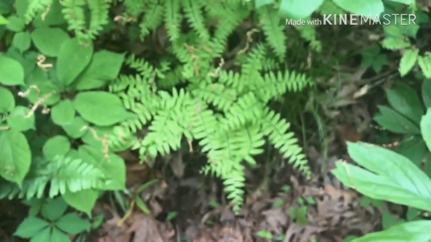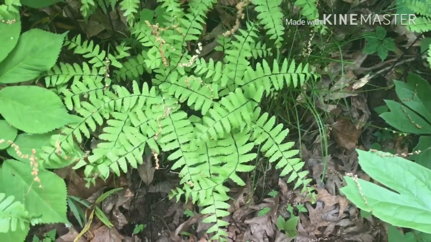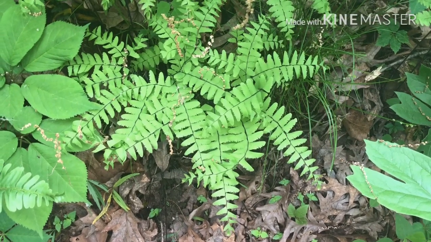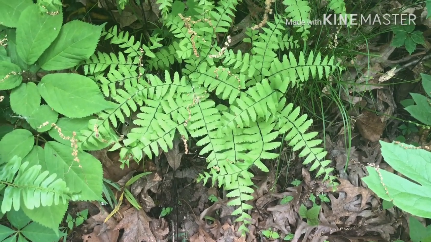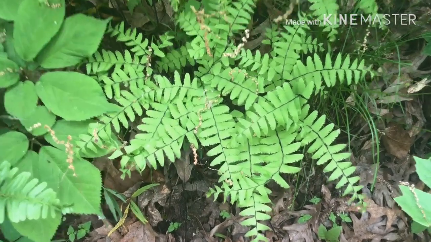Now I'm going to move over just a very short ways. I don't have to travel very far here because there are so many ferns, to some really cool ones that we see less commonly. So this one here, that's a very pale green color, is called Northern Maidenhair Fern. Its Latin name is Adiantum pedatum.